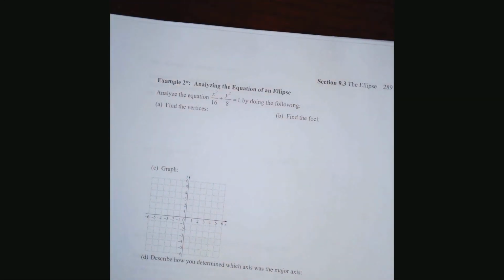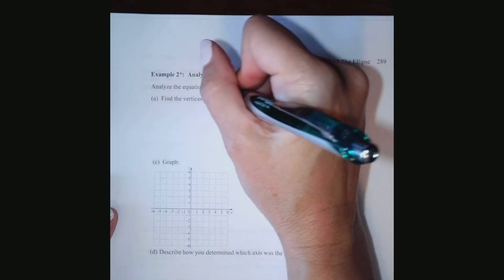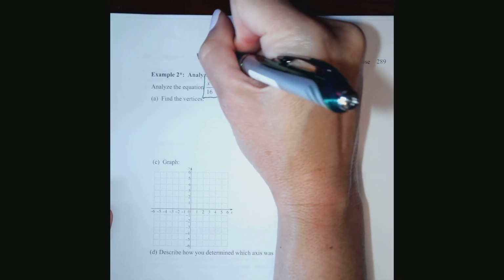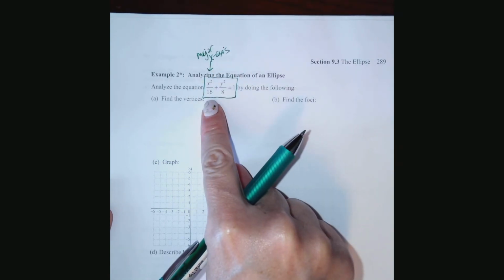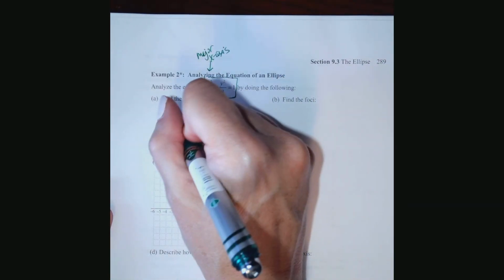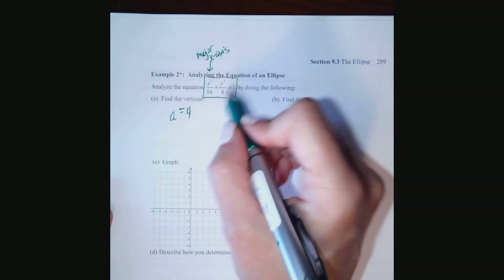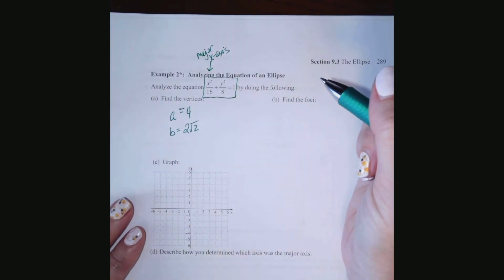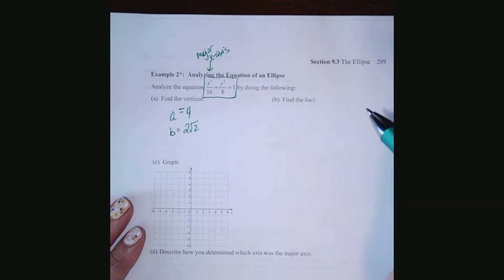For the next one, we are given the equation, and we're told to build the graph. Okay, so our equation is x squared over 16 plus y squared over 8 equals 1. Well, first of all, what's my major axis? My major axis is going to be the x-axis because this value is larger. So that tells me that a is 4, and this is going to be b squared, so b is the square root of 8, which is 2 square roots of 2. So my vertices are going to be 4 out from center.